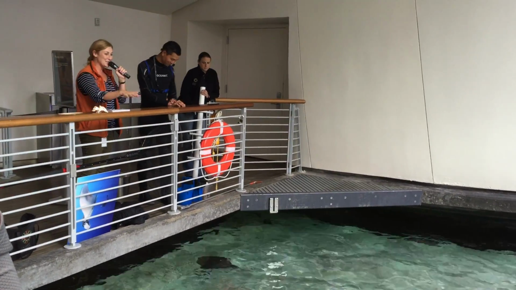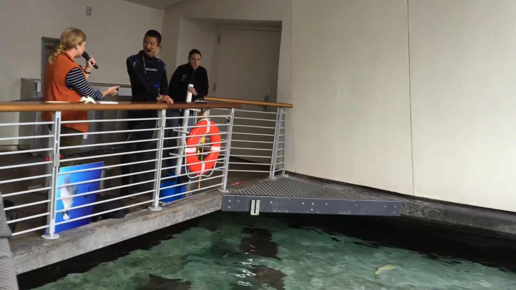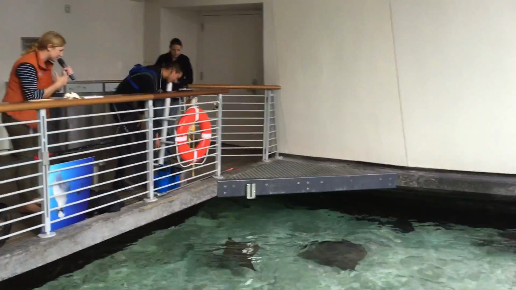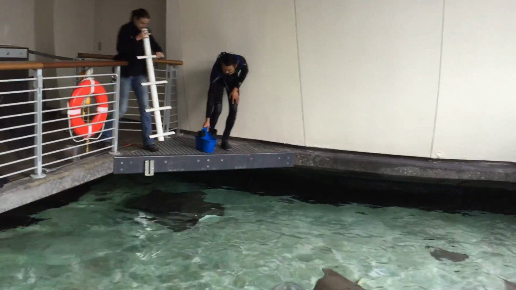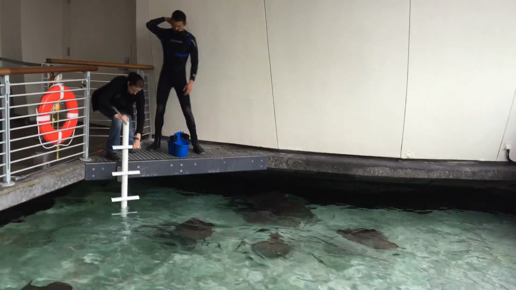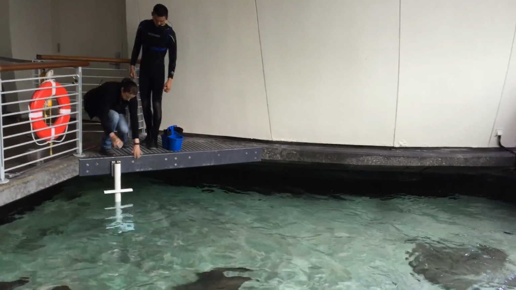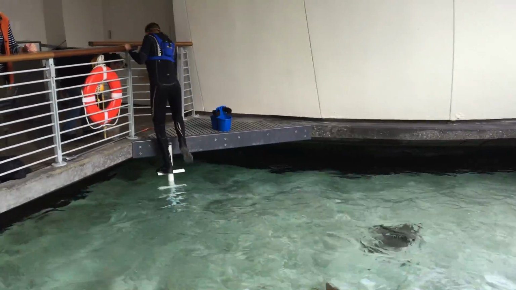Alright, well Tim, I can see there's a lot of action in here. It looks like the rays know it's about time for the feeding. So I understand you're going to go ahead and hop in the water? Yeah. Alright, excellent. So this is a great time to just kind of watch the behavior in this exhibit. You'll quickly notice that these rays are certainly alert to our biologists getting ready to enter the water, and you know that it is time for feeding.